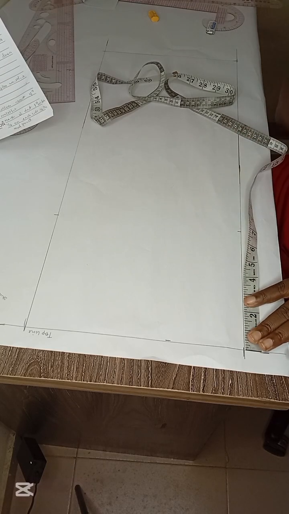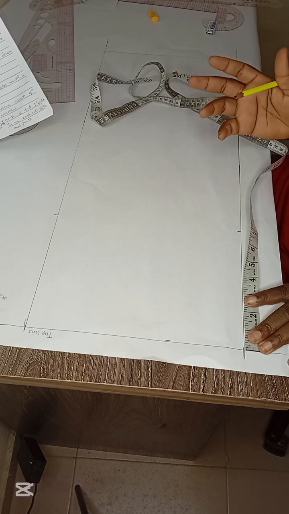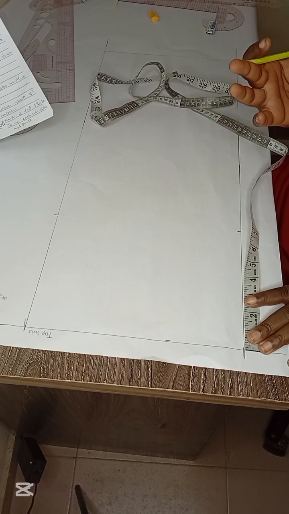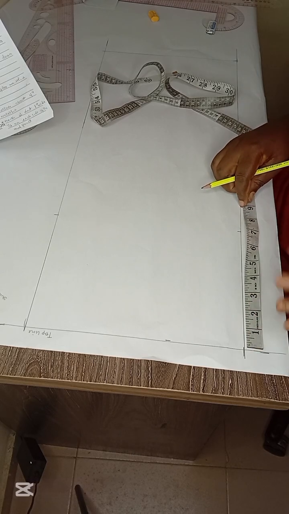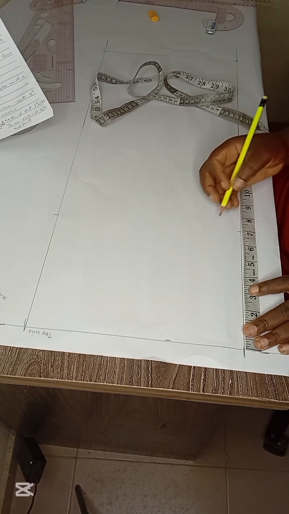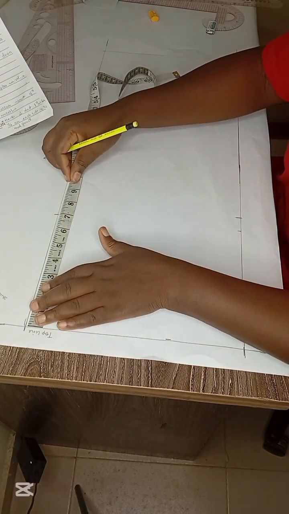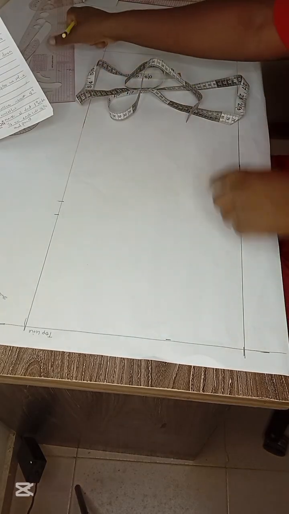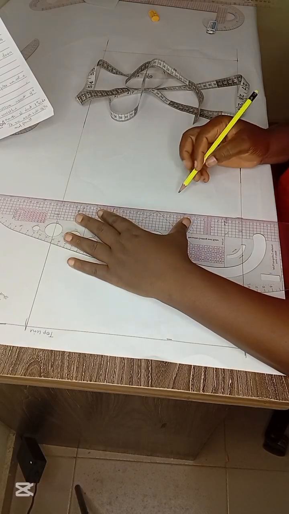Usually my waist to hip line is 7 inches, but for my skirt I normally add 1 inch to it, so my waist to hip line will be 8 inches, depending on how your waist to hip line is. You can use what is okay for you. So I will measure my 8 inches from the top line, then I will rule it out and draw the line out.